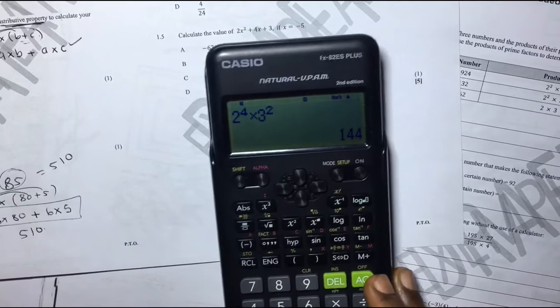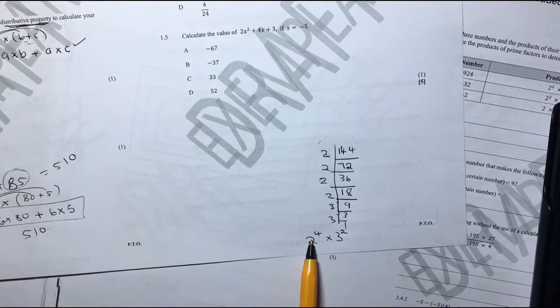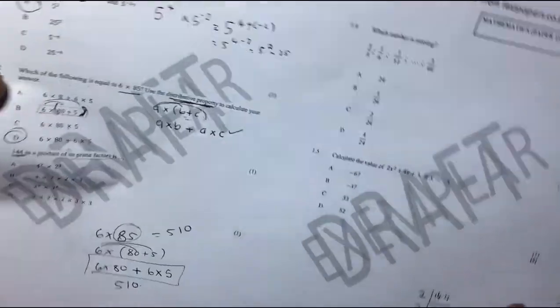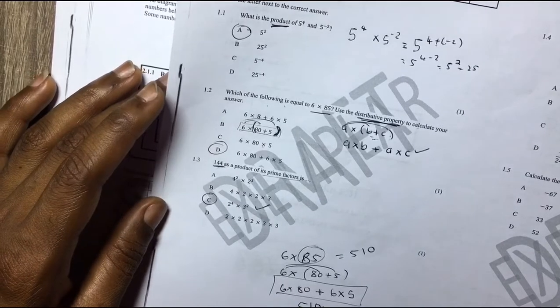See, that's your answer there. I hope you can see it. So four 2's and three 2's. So which one will be correct? C will be correct. I hope you can see it there.